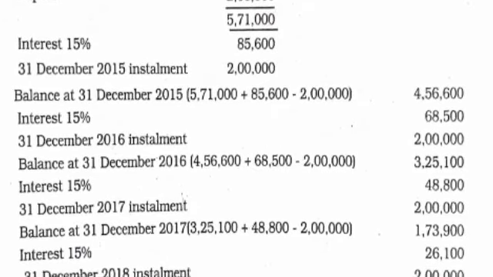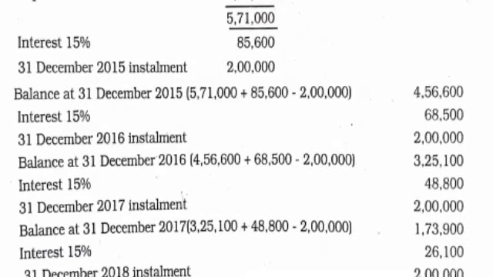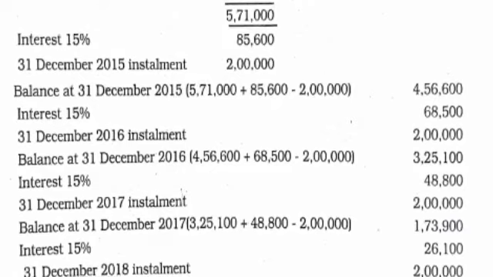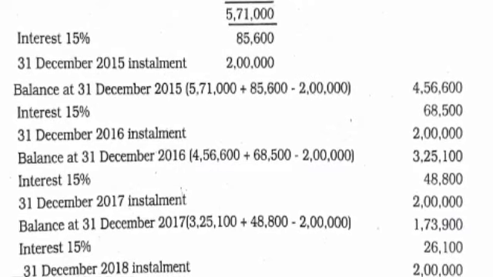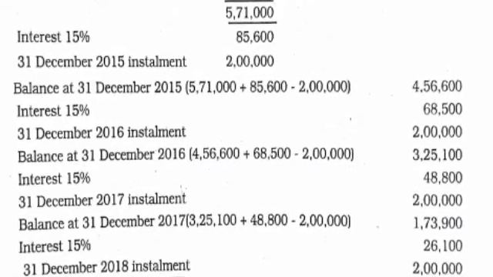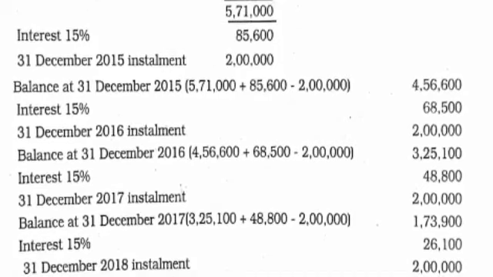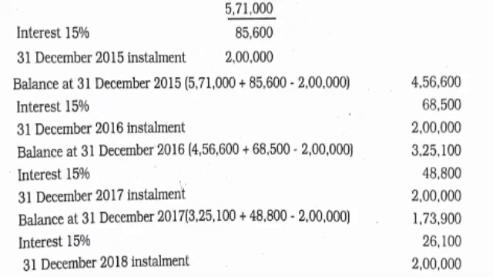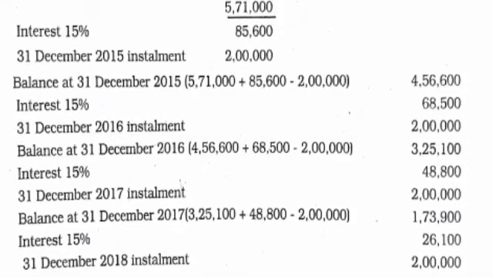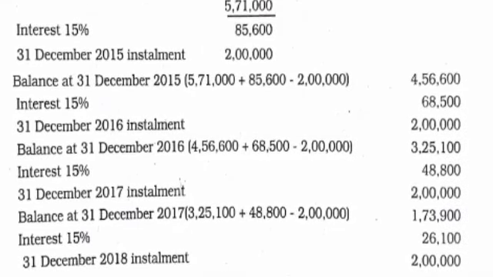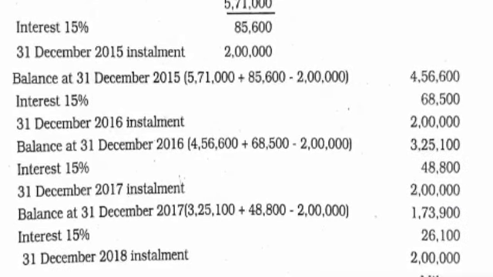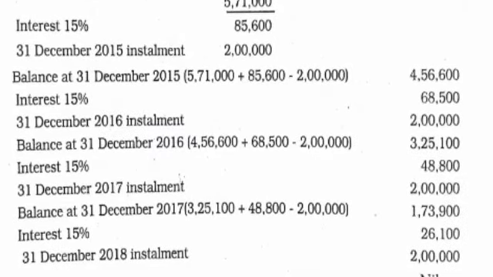Then interest is calculated on that amount: 15% of 4,56,600 is equal to 68,500. And on 31st December 2016, the installment amount of 2 lakh is paid, and the balance at 31st December 2016 is equal to 3,25,100.